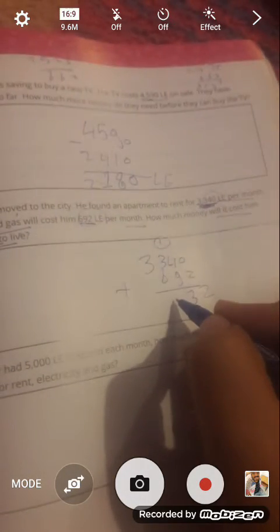Let's see how much money Omar will pay in the month. 0 plus 2 equals 2. 4 plus 9 equals 13. Write 3, carry 1. 1 plus 3 plus 6 equals 10. Write 0 and carry 1. 1 plus 3 equals 4. So Omar will pay 4032 LE per month to live in this apartment.